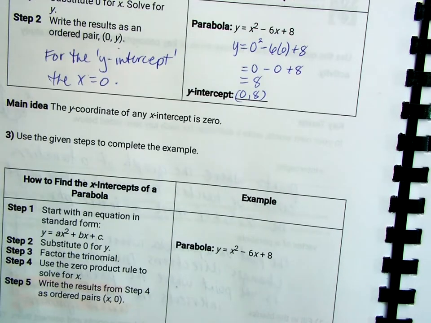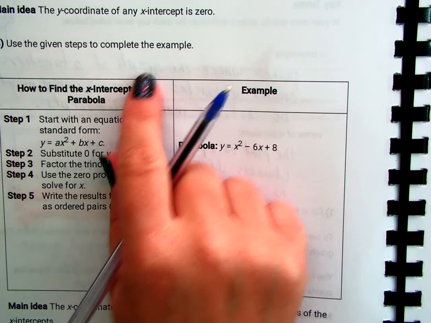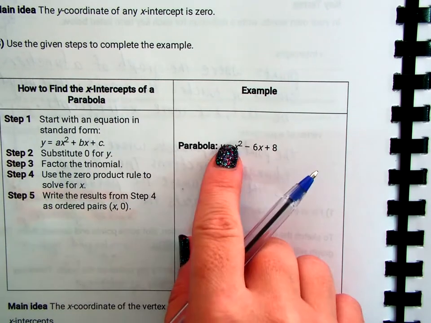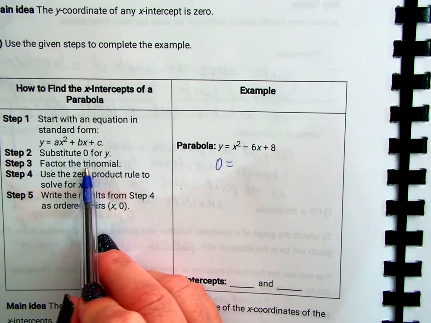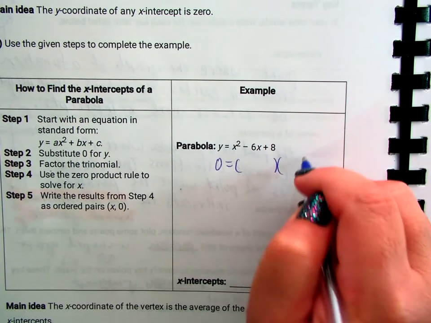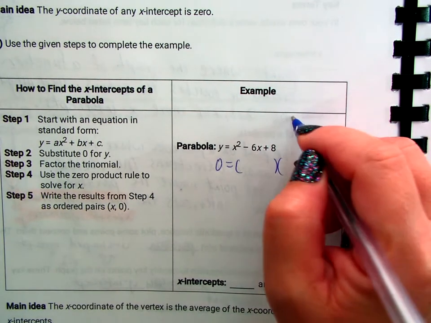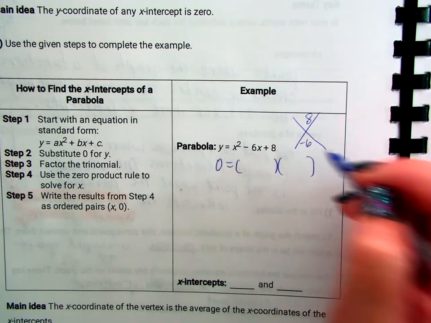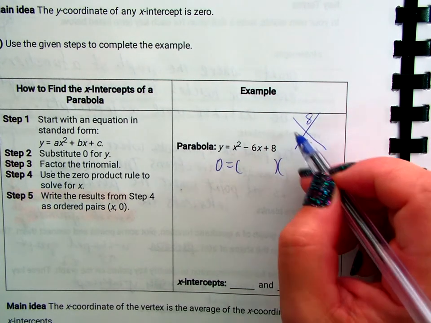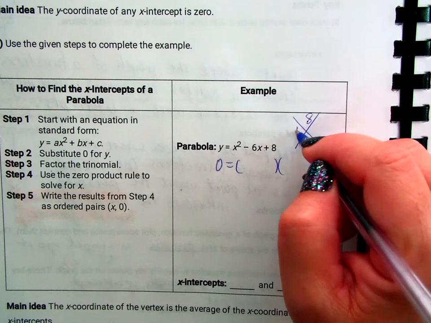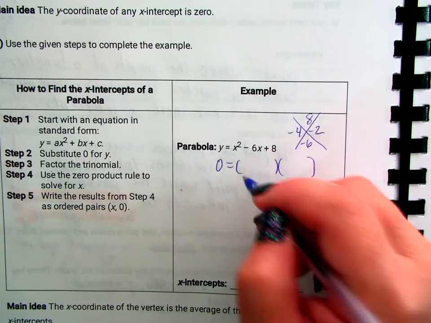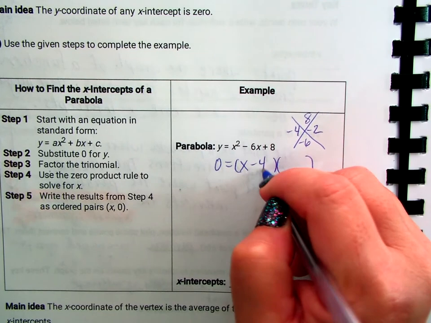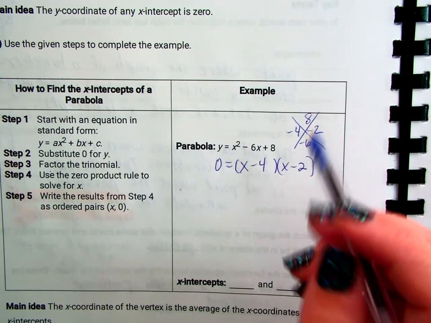How to find the x-intercepts of a parabola. Well, we've been doing this a lot. When given standard form and substituting 0 in for y, try factoring first. Factor the trinomial. Well, we used a little method for this. What times what equals 8 and adds to give us negative 6? So think of all the factors of 8, and hopefully you thought of 4 and 2. They should both be negatives to add up to negative 6. So my two factors are x minus 4 and x minus 2.